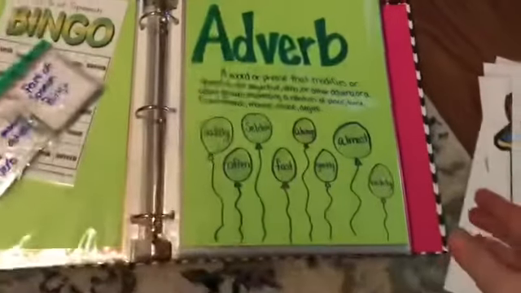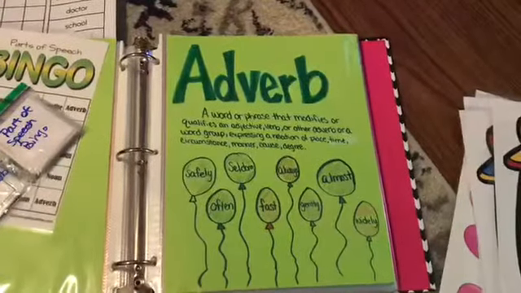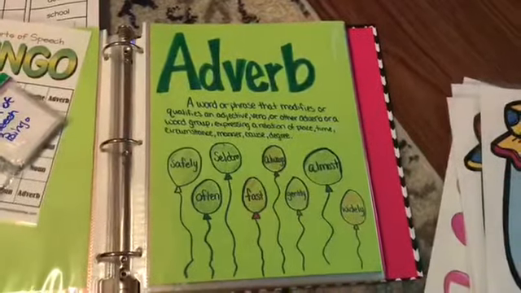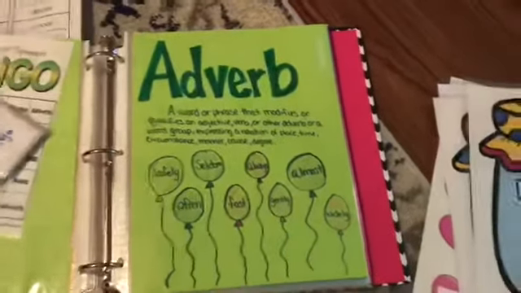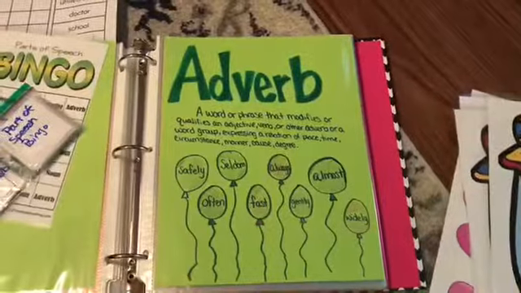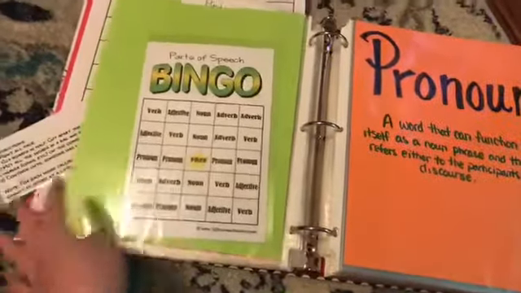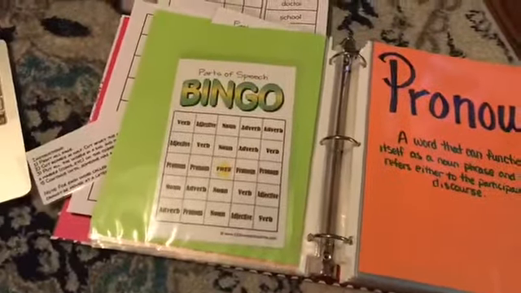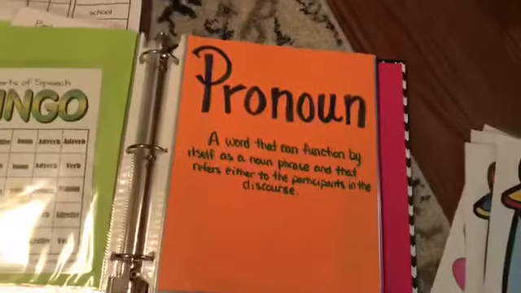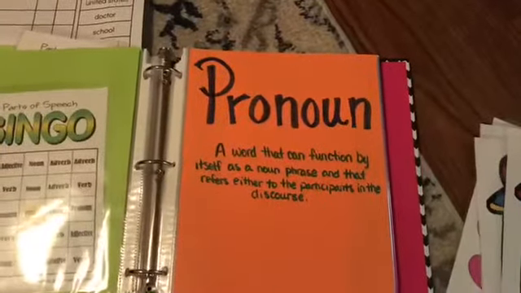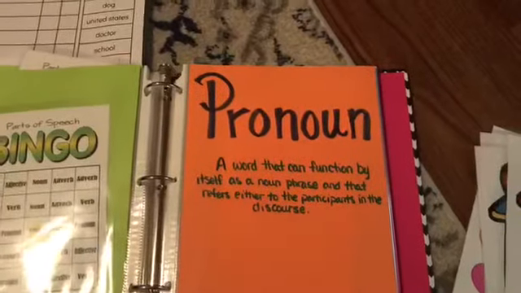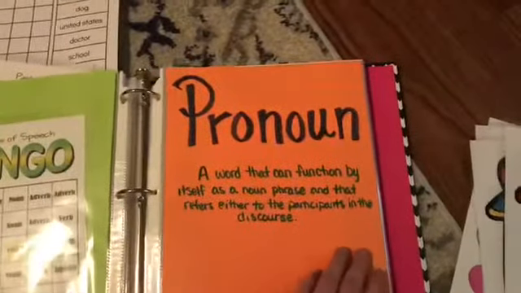And then we have adverb, a word or phrase that modifies or qualifies an adjective, verb, or other adverb, or a word group expressing a relation of place, time, circumstance, manner, cause, and degree. And it's the same game, and you would use it to find some adverbs. Pronouns, a word that can function by itself as a noun phrase, and that refers either to a participant in the discourse. So we would use the bingo for your pronouns as well.